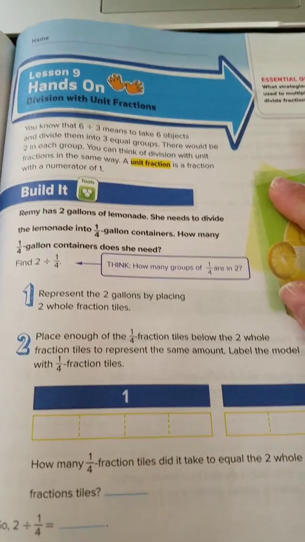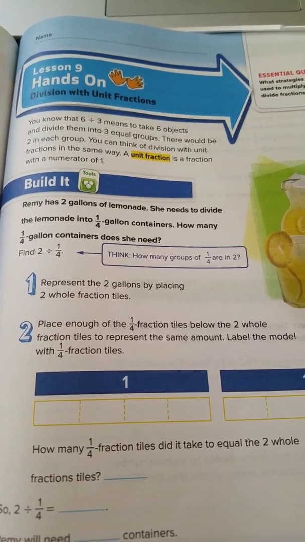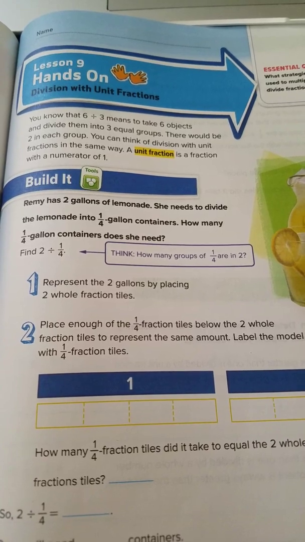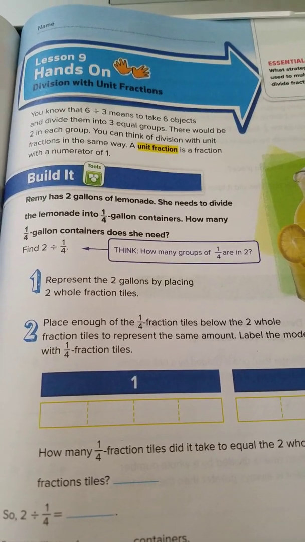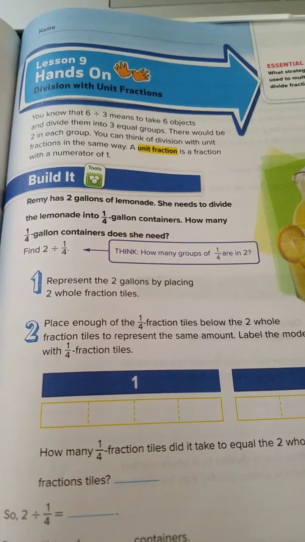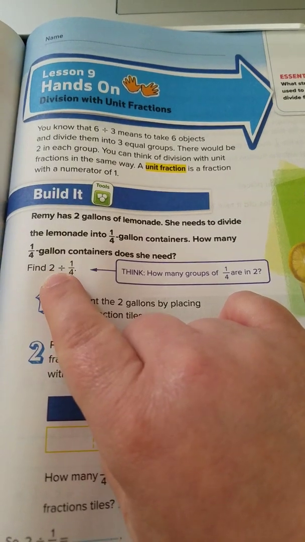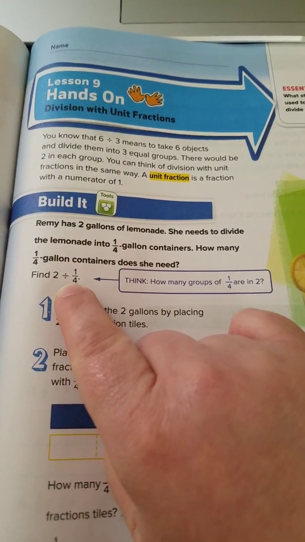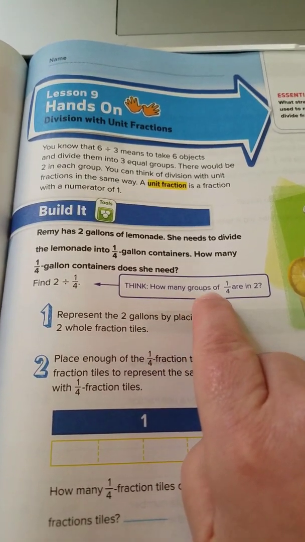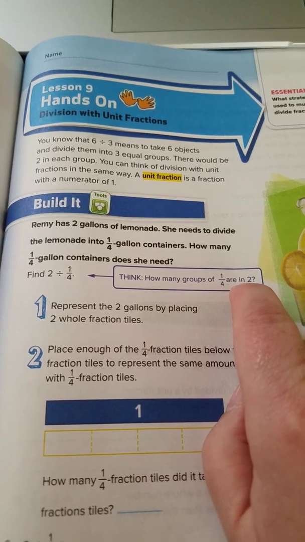So take a look at this example. Remy has 2 gallons of lemonade. She needs to divide the lemonade into 1/4 gallon containers. How many 1/4 gallon containers does she need? So we are going to take 2, the whole number 2, and divide it by the fraction 1/4. We're going to think about how many groups of 1/4 are there in 2 whole things.